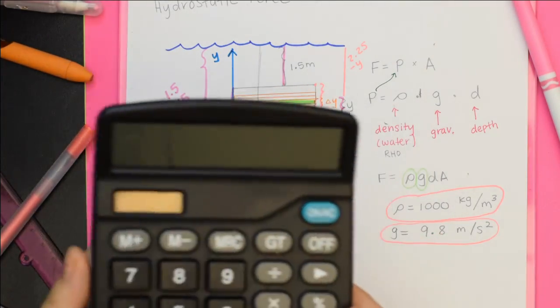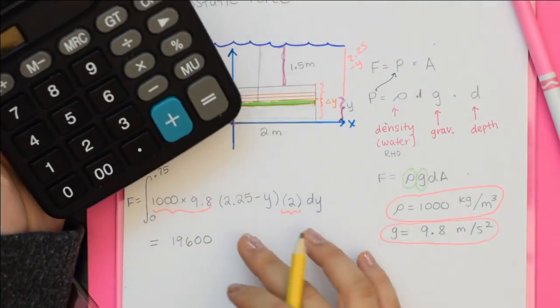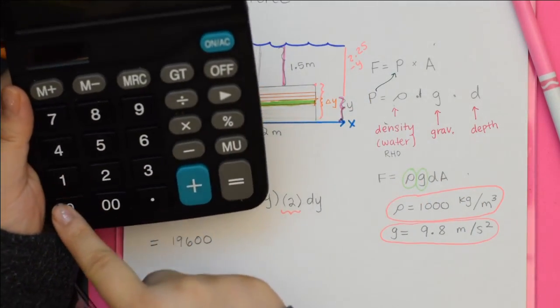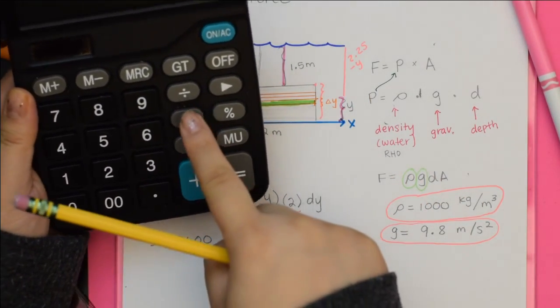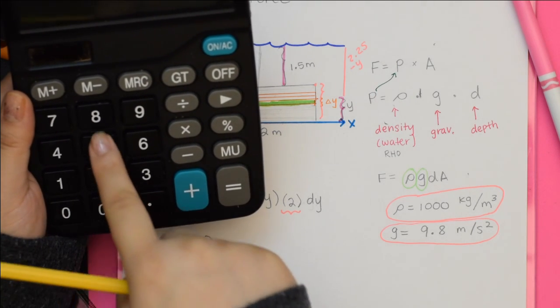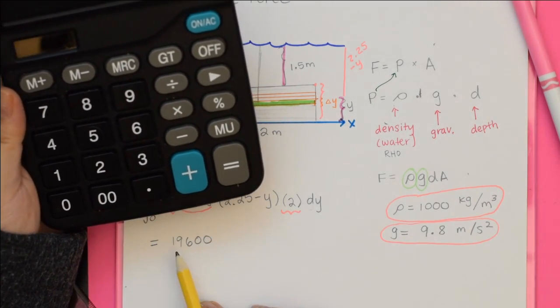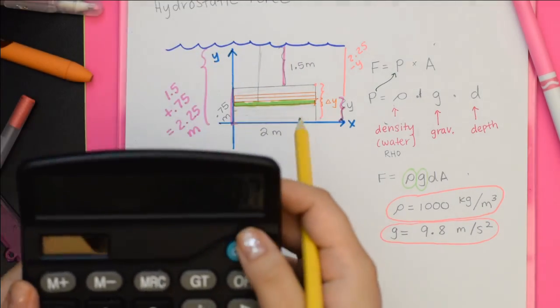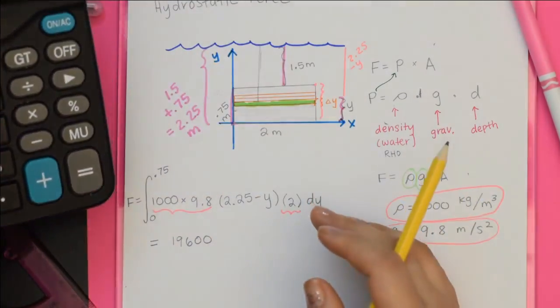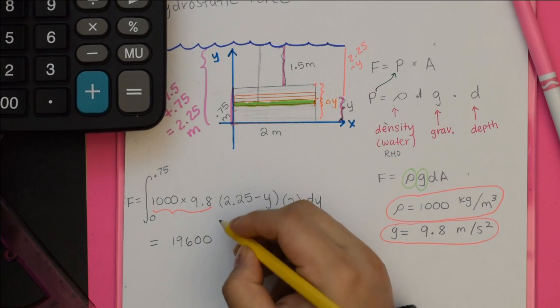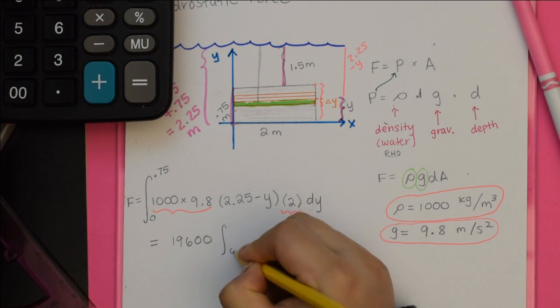I only have this calculator on me when I'm working with big numbers. That's okay, I think it can handle it. 1000 times 9.8 times 2, 19600. Good. So we are going to pull that out and then integrate the rest.